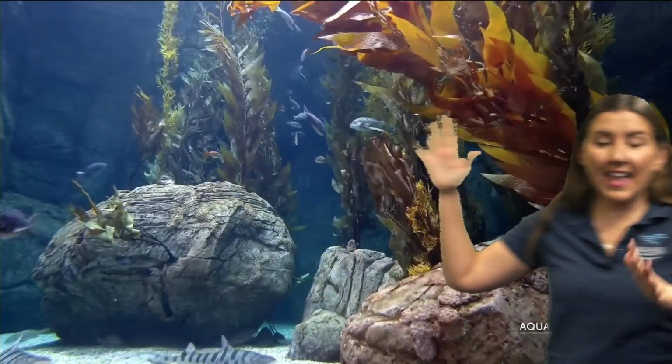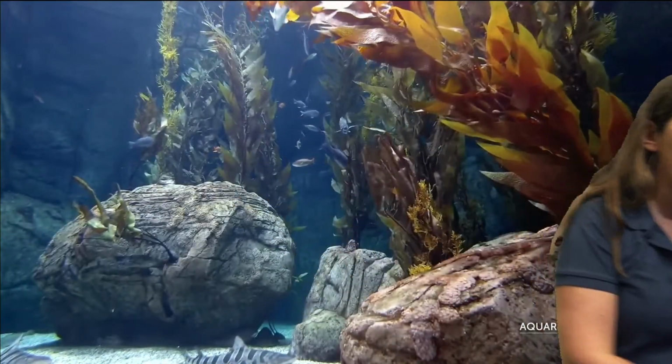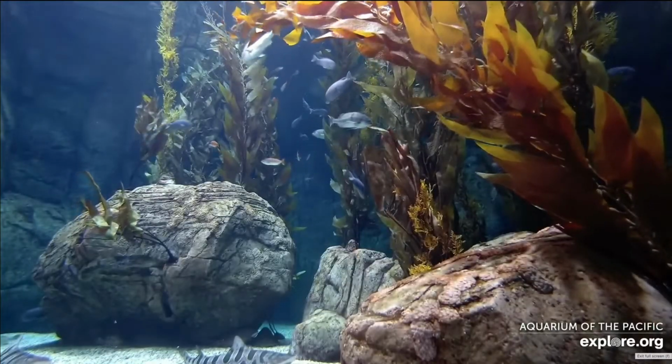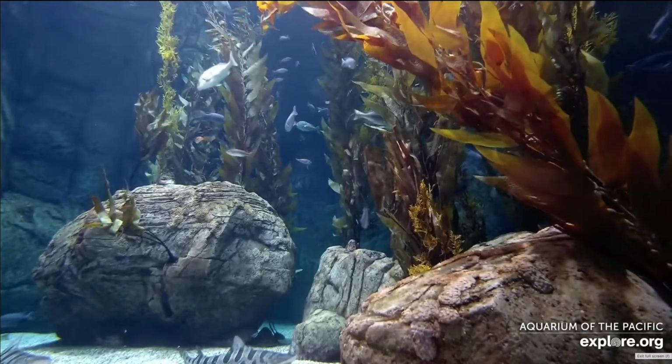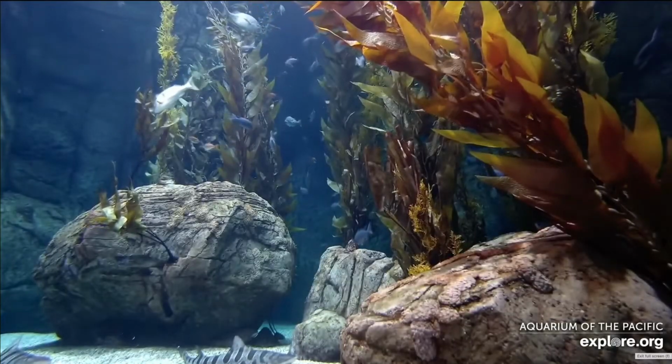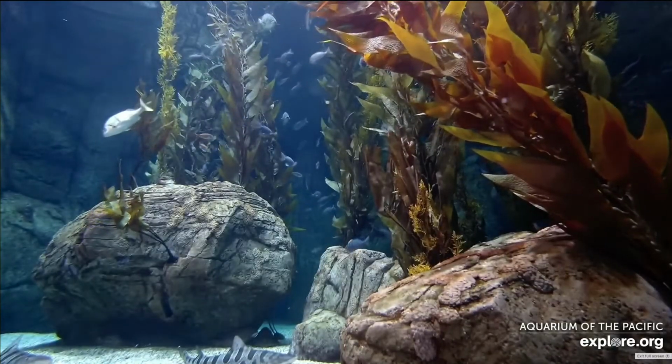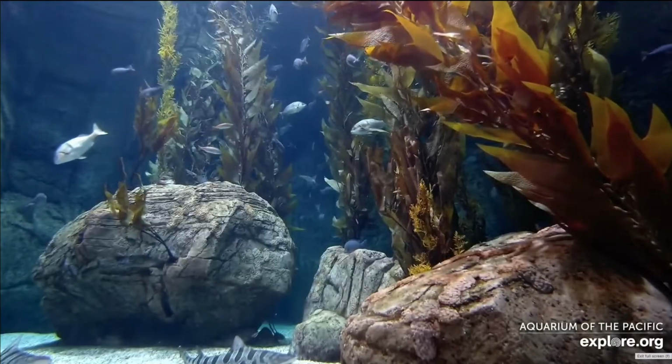Because now that we've got down all of the non-living parts of our habitat, the abiotic factors, now we're going to talk about the biotic factors, the things that are alive in this habitat. We're starting again at the bottom of the food chain with the producers, and we're going to be talking about the kelp itself. Where does the kelp get its energy from? It gets its energy from the sun.